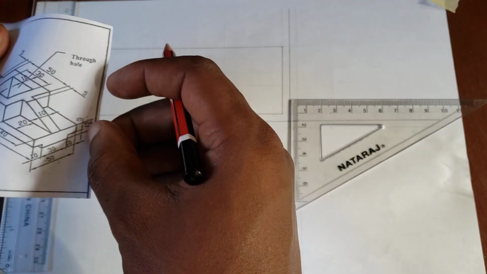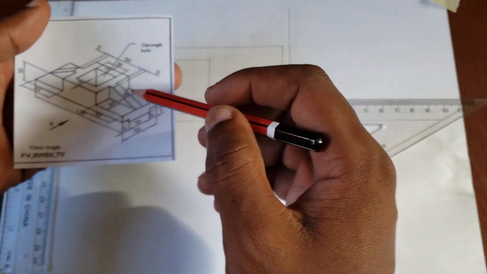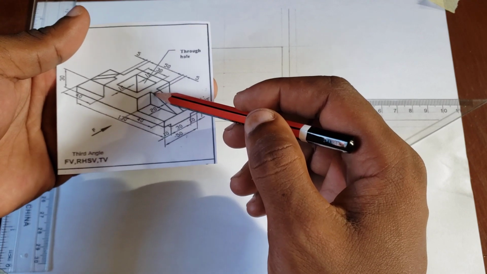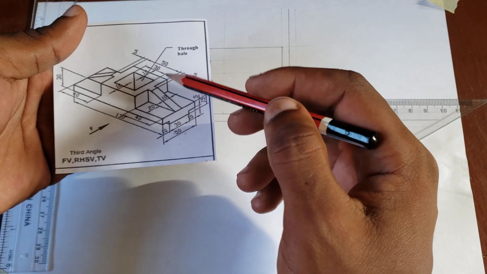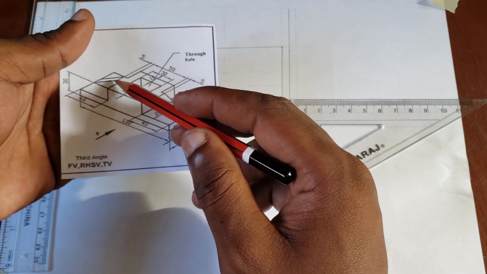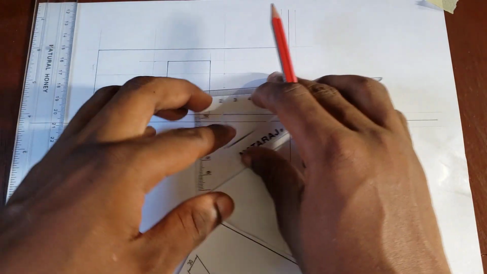Okay, but from this side here, I will see the distance of 5 millimeters, and at the other side 5 millimeters.